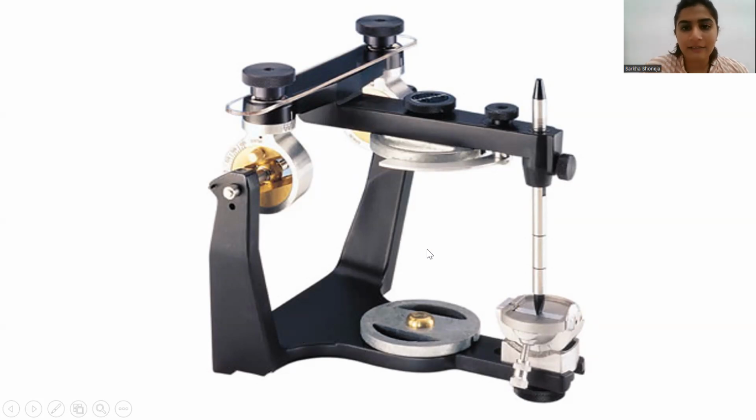Now, this is basically a wide view type of Hanau series articulator. Now this part, can you see, this is the condylar area, where this is the condylar element and this is the condylar guidance pathway. Can you see the various markings of degrees, which can be positive and negative? So when you rotate this, your condylar path will change.